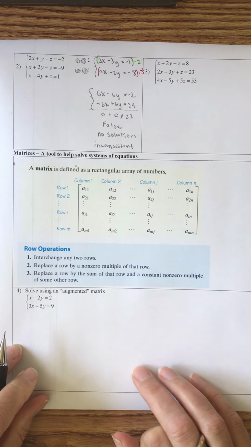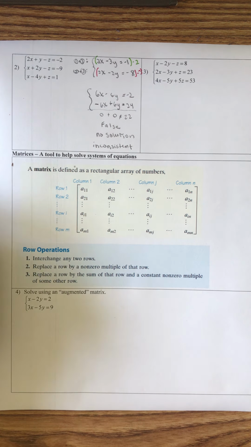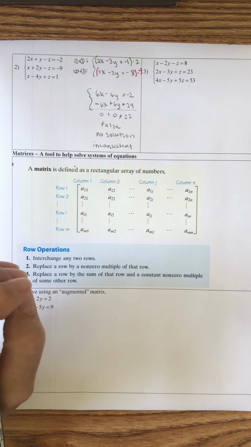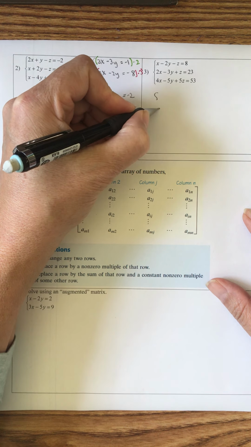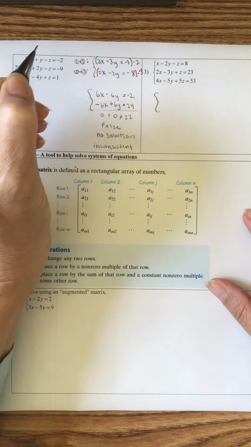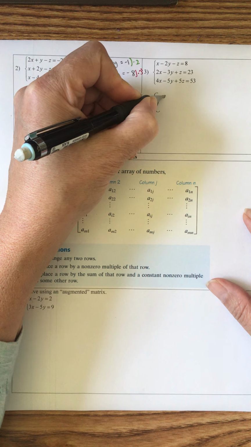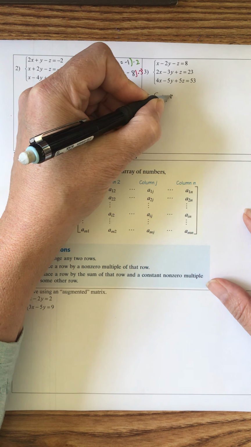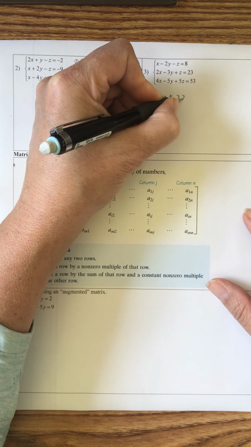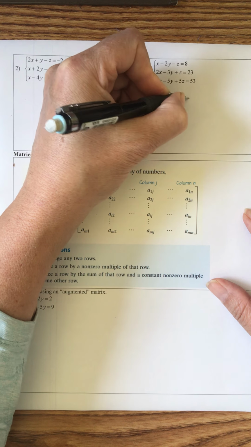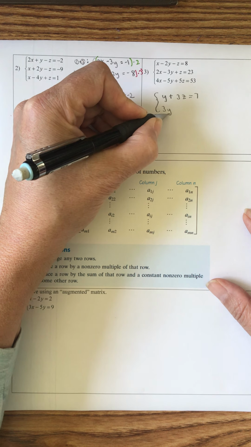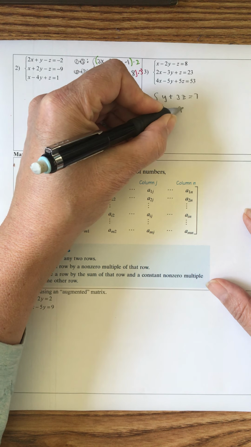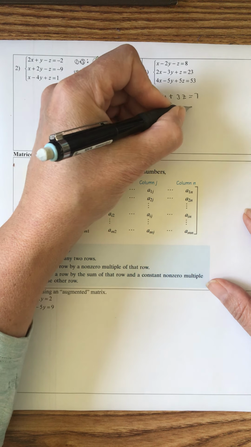All right, so that's example 2. Then example 3: if we go through and eliminate, say, the x's on this one, I have in my notes that you could get y plus 3z equals 7 and 3y plus 9z equals 21.